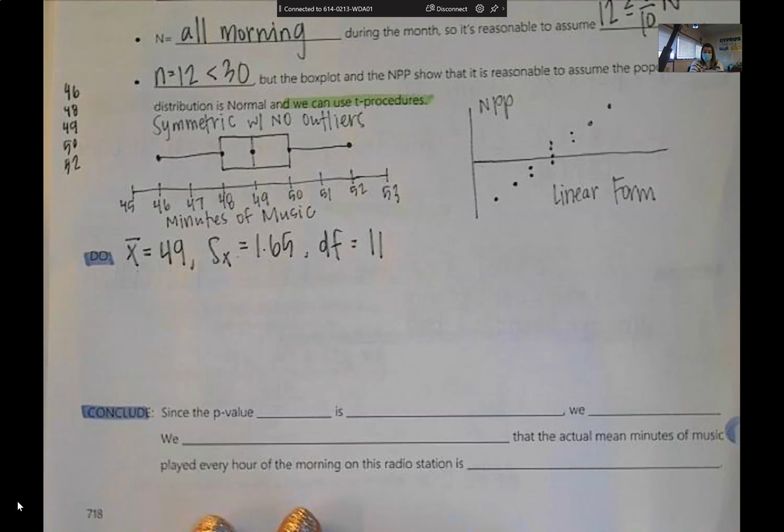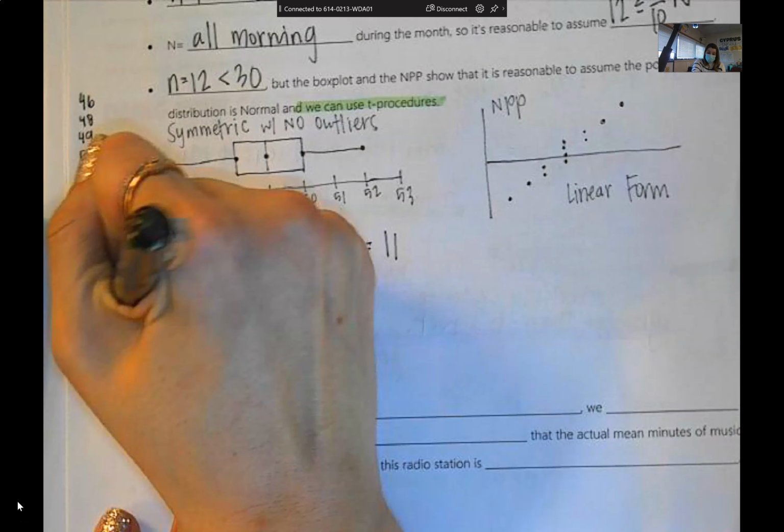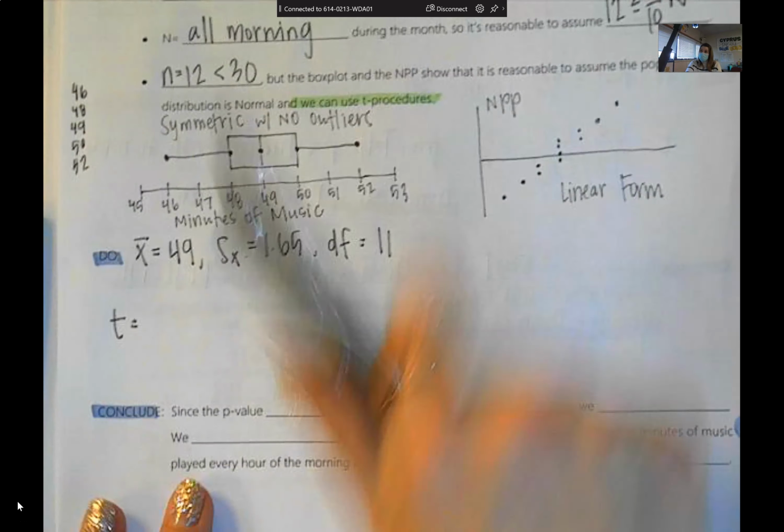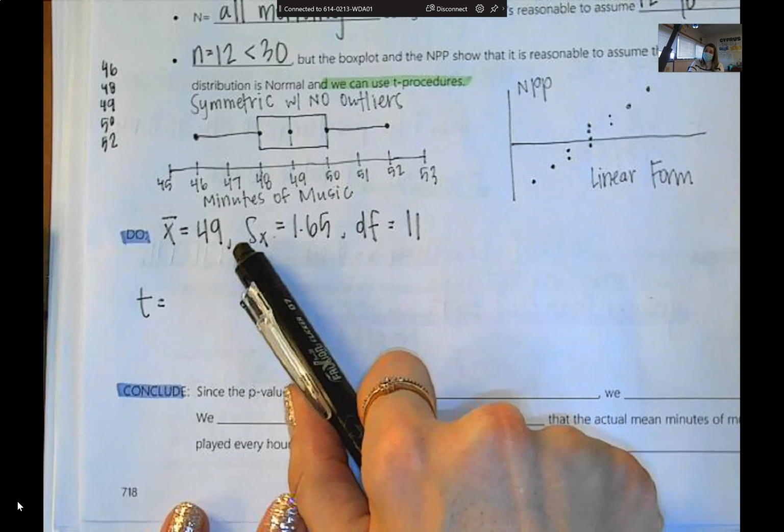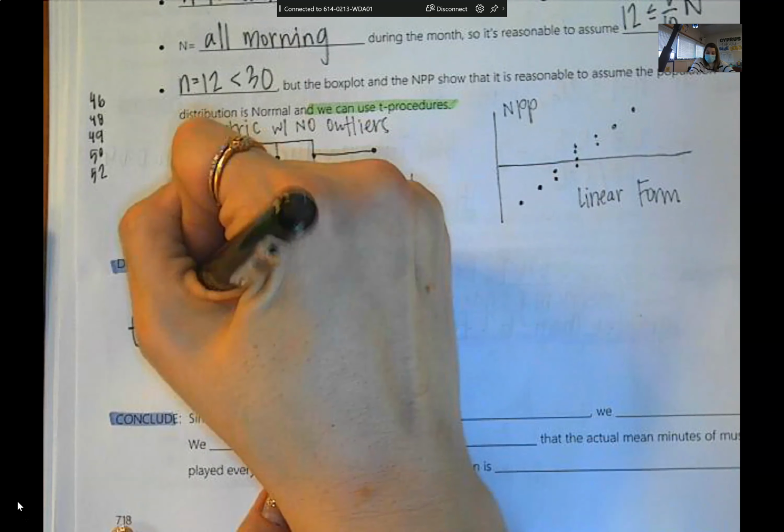Okay, so we got to find our t. We have all of our information already because we pulled it from our calc. So sample mean was 49.